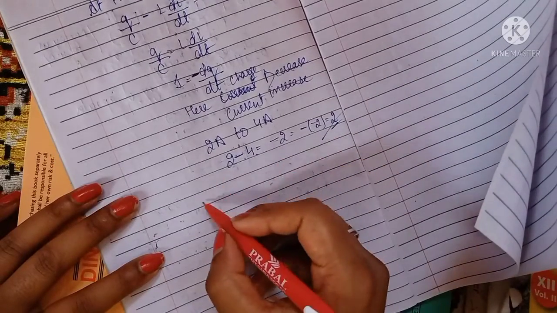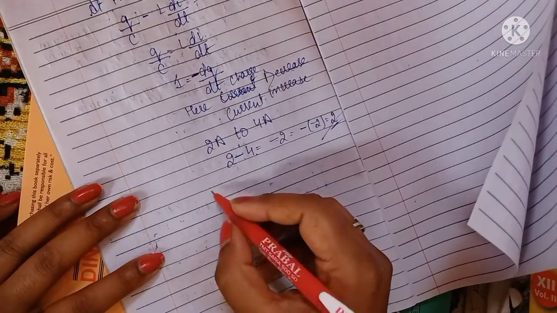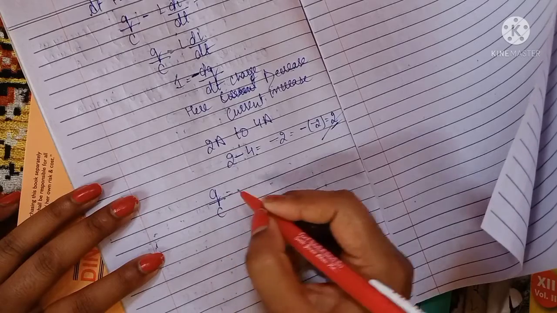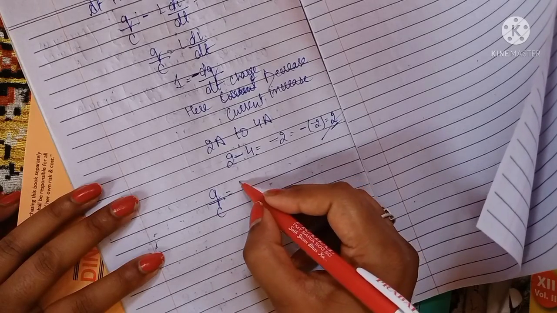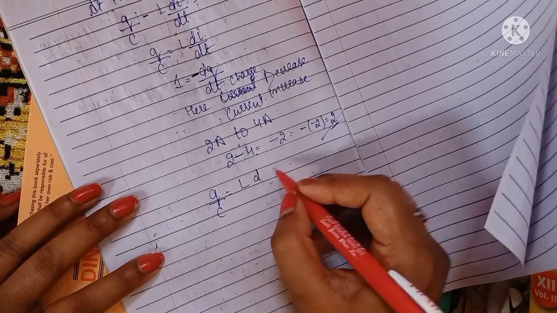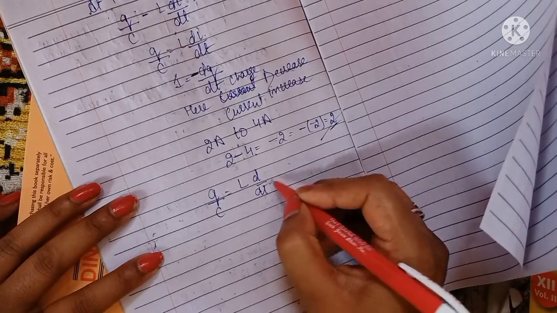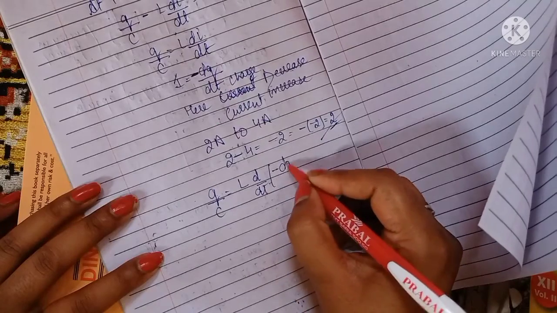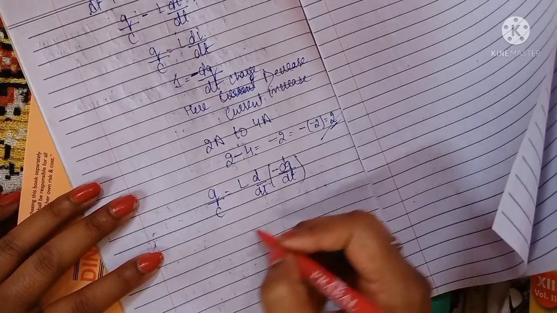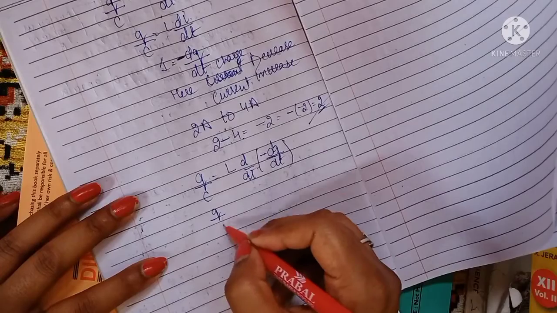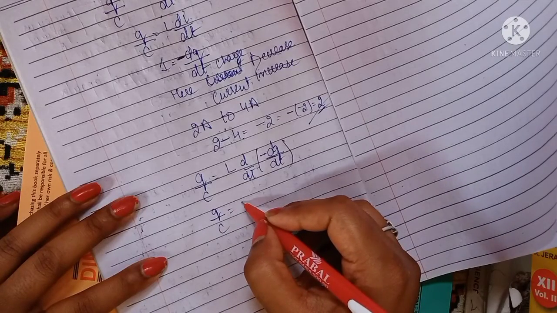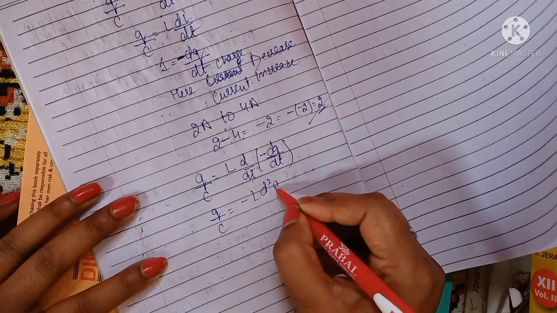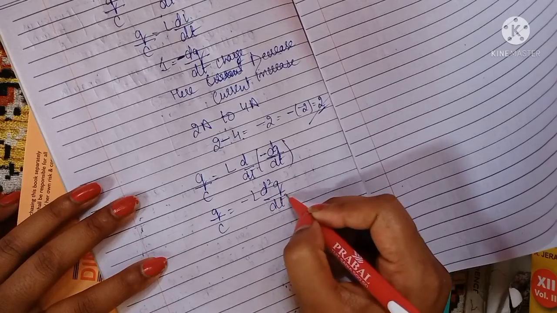Obviously the charge is going to decrease, but the current is going to increase. So in this case, if I put this value here, q upon c will be equal to minus L d by dt, and I have the value of minus dq by dt. So q upon c will be equal to minus of L d square q upon dt square.